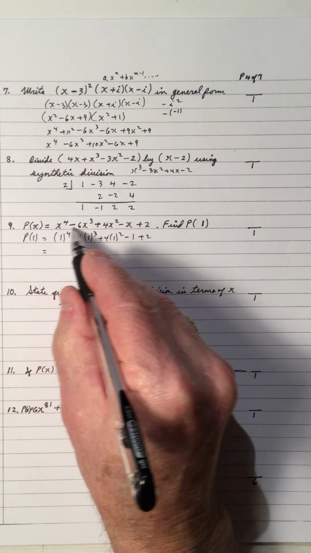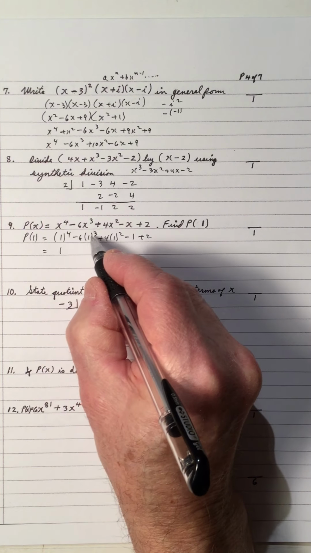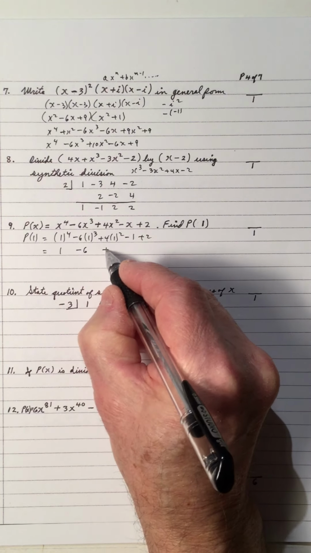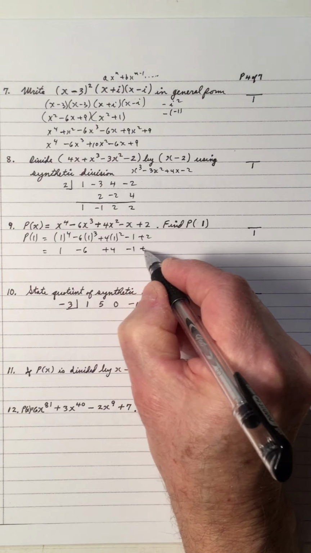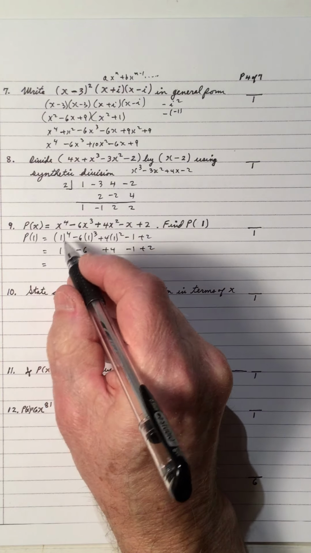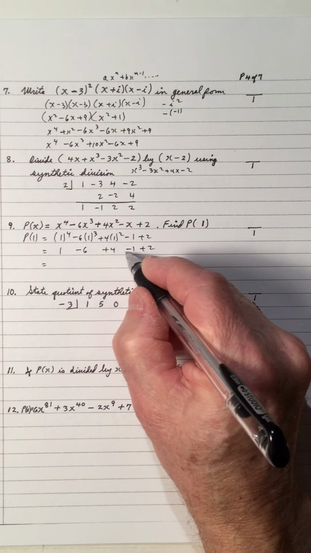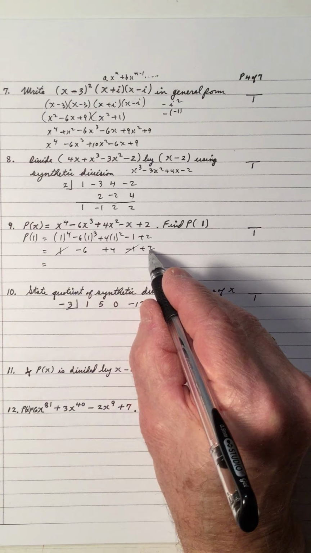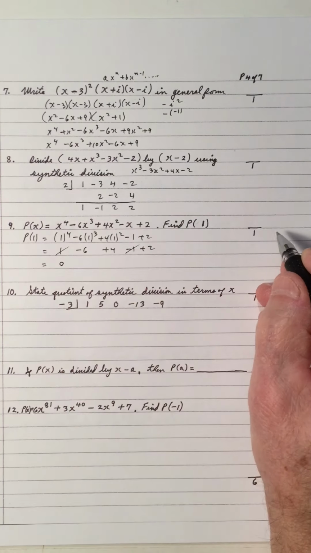So when I sub 1 in to P of 1, sub 1 in for x, 1 to the fourth is 1. 1 cubed is 1, you get negative 6. 1 squared is 1, so you get a plus 4. And you get negative 1 plus 2. And when you add all that up, you get, let's see, 6 minus 6, you get a 0.